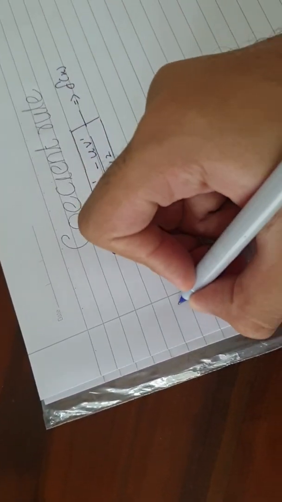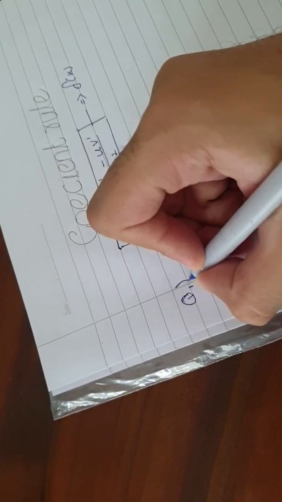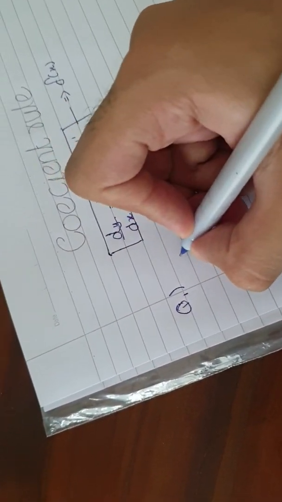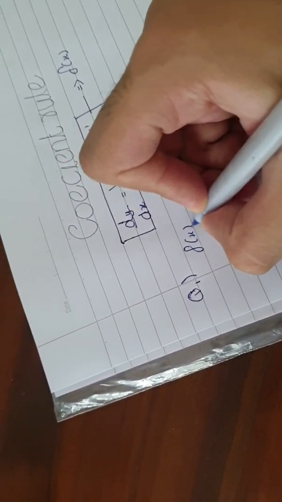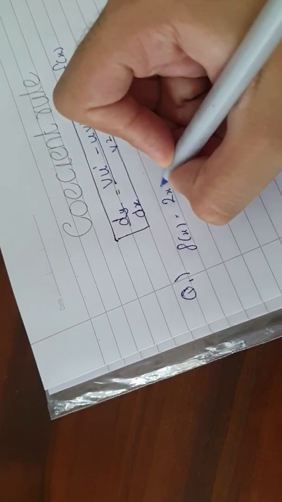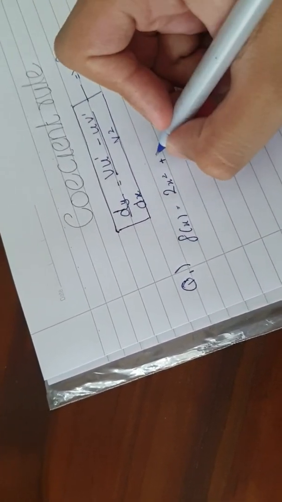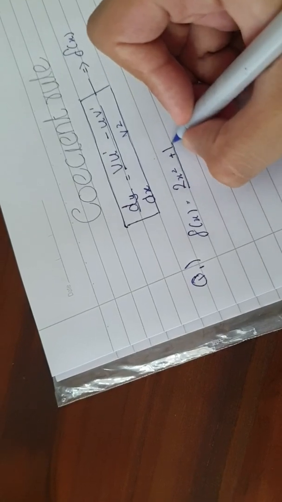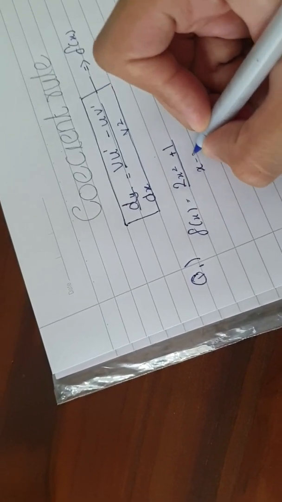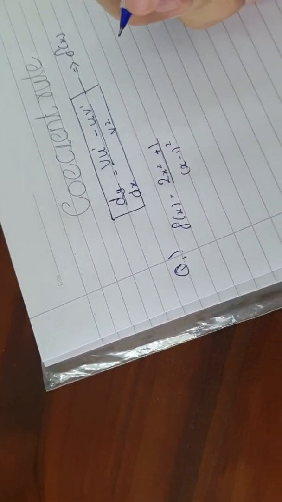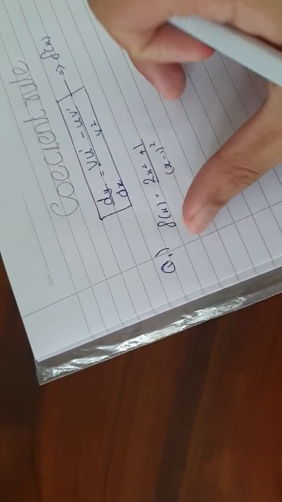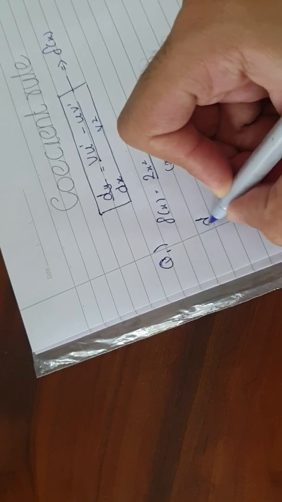We are going to discuss question number 1, which says f(x) equals (2x squared plus 1) over (x minus 1) squared. To find the first derivative of this, we should find the derivatives.